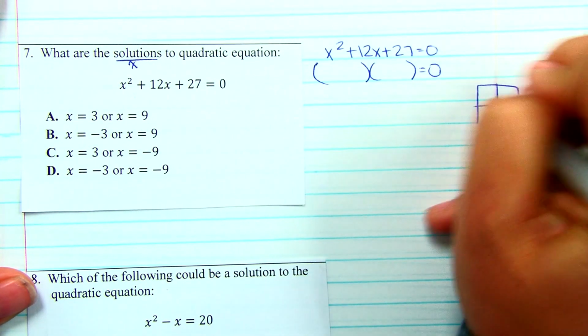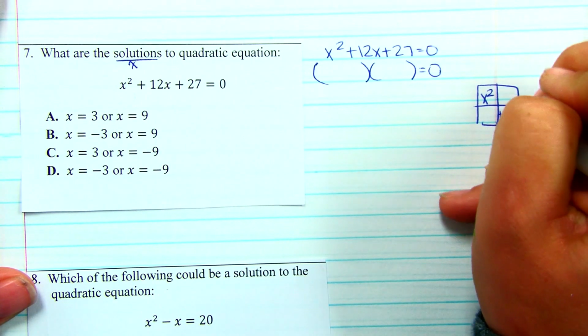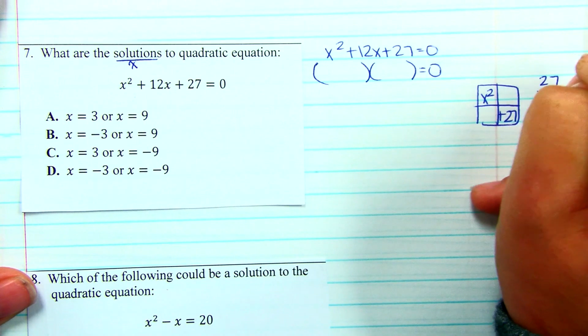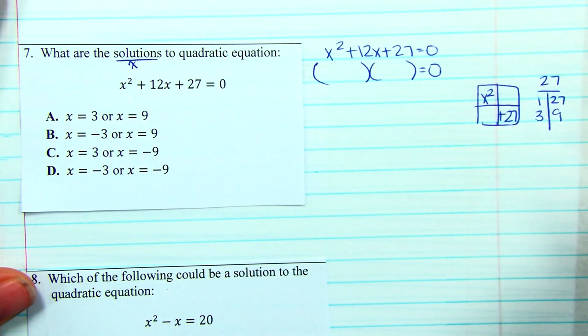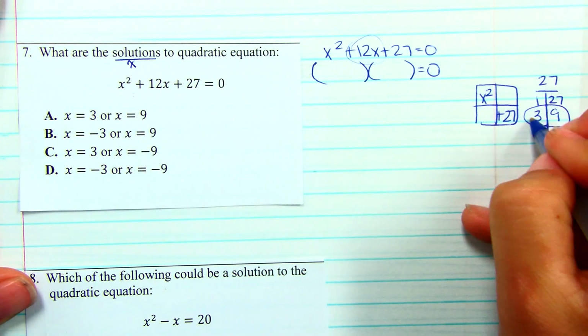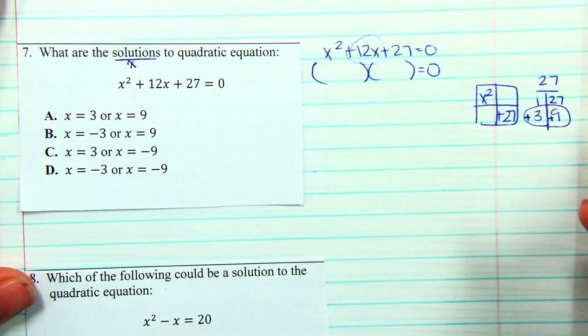First term, first box. Last term, last box. A times c goes in the t-chart. Factors of 27. The two numbers that combine to give me a positive 12 would be 3 and 9, if it's a positive 3 and a positive 9. So 3 plus 9 is 12.